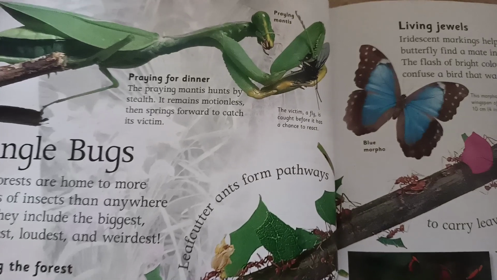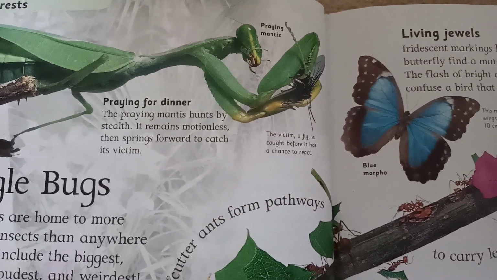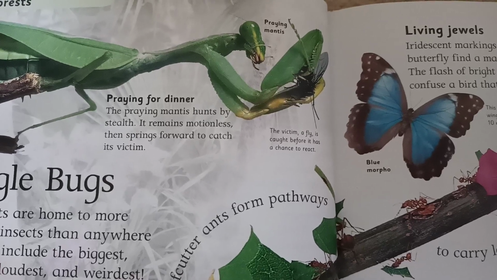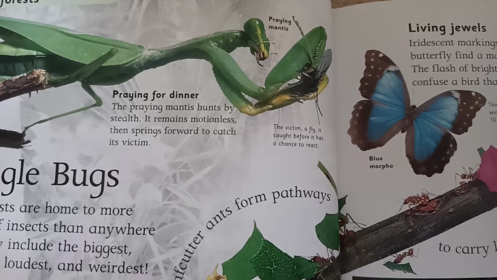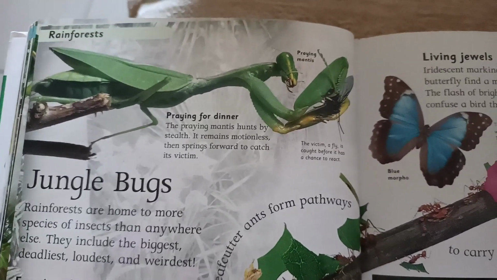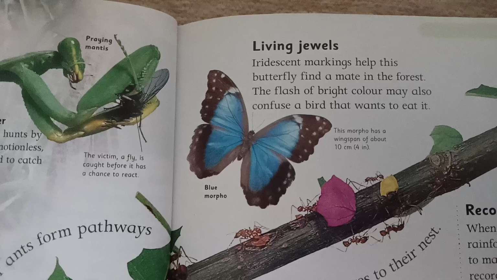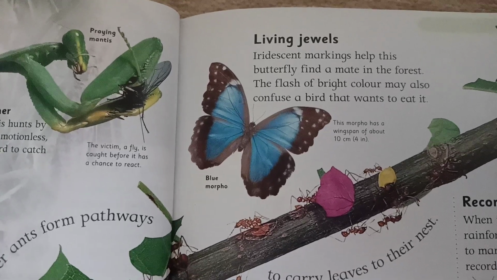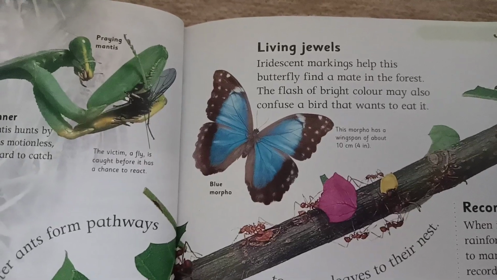Wow, fact. Praying for dinner. The praying mantis hunts by stealth. It remains motionless, then springs forward to catch its victim. Praying mantis. Living jewels. Iridescent markings help these butterflies find a mate in the forest. The flash of the bright color may also confuse a bird that wants to eat it.